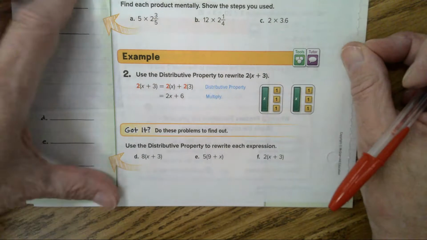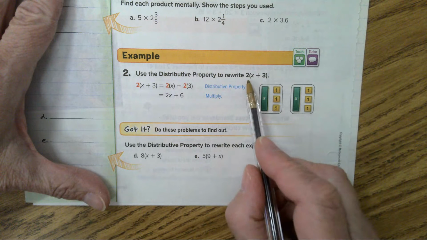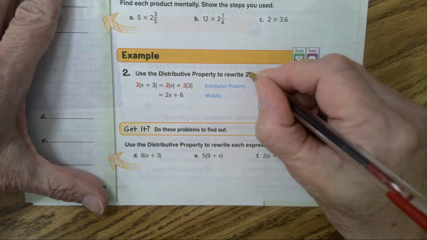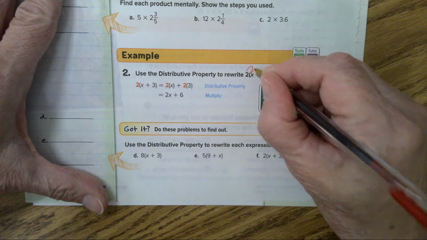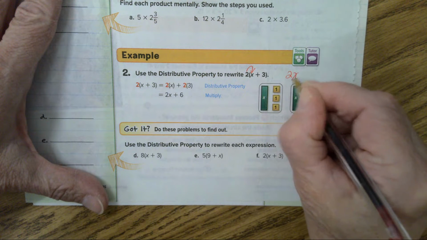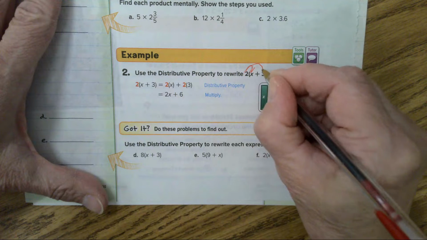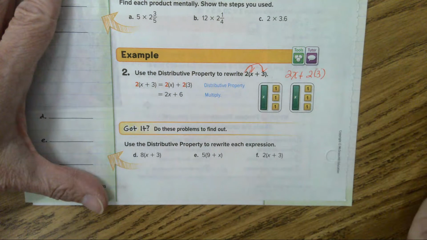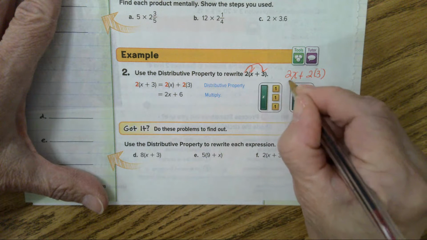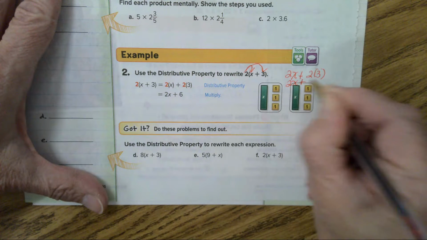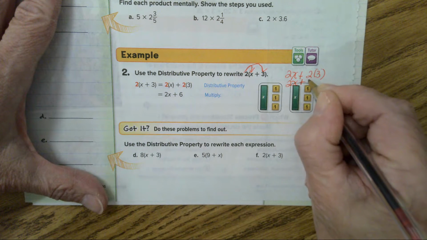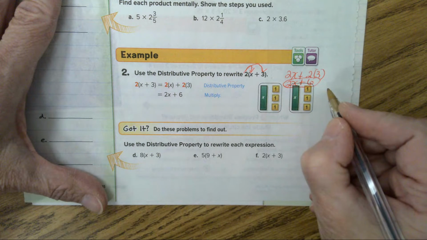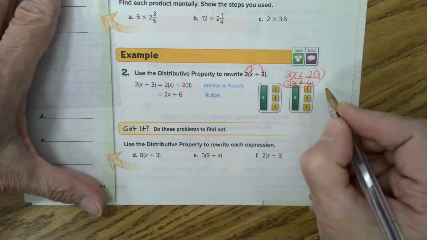Use the distributive property to rewrite 2 times (x plus 3). Well, kids, it's going to be 2 times x plus 2 times 3. And then when we simplify it, it's just going to be 2x plus, what's 2 times 3? 6. Now, you can't combine the 2x with the 6 because there's no x behind the 6, is there?